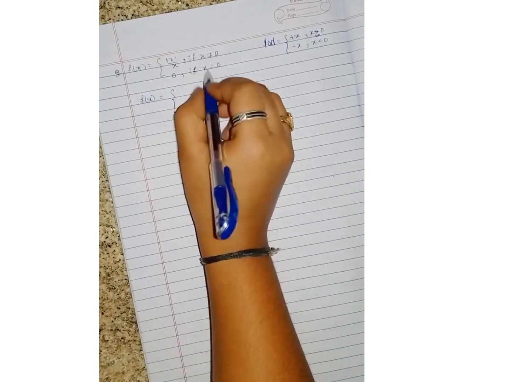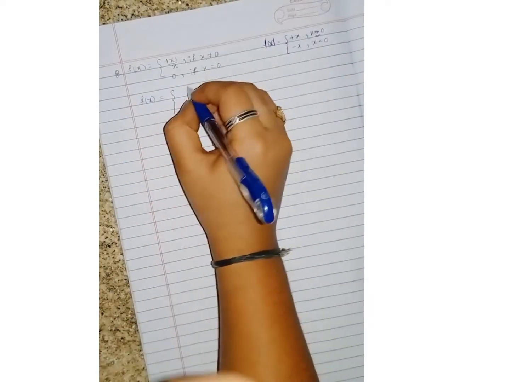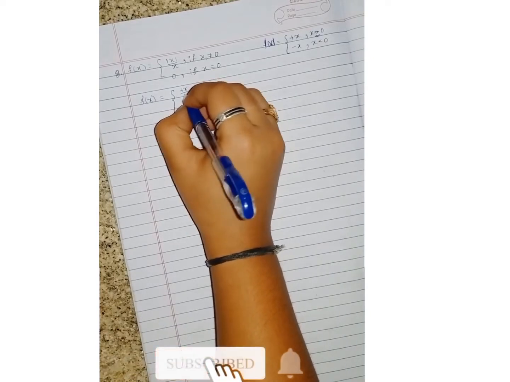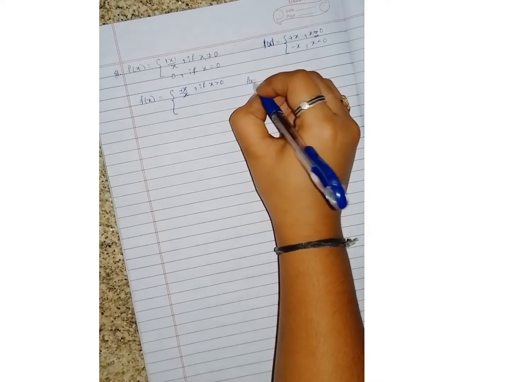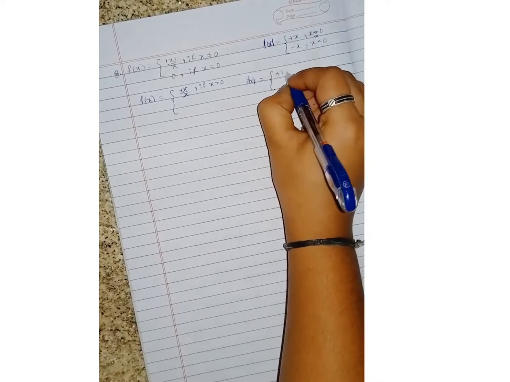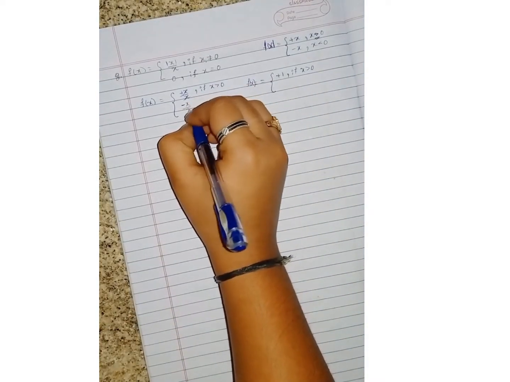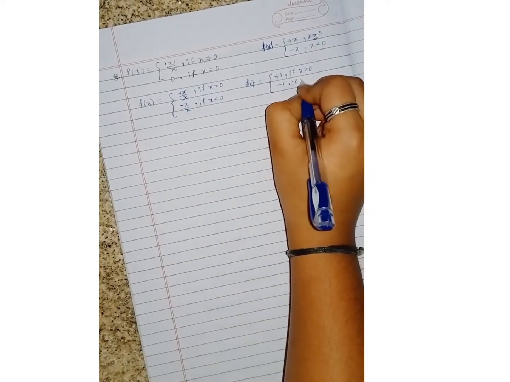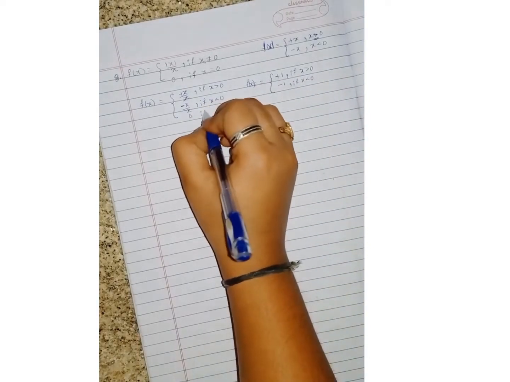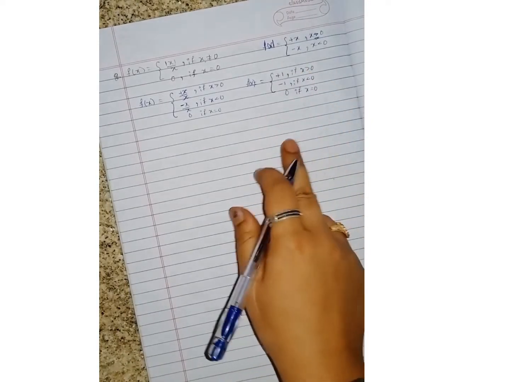x is not equal to 0, right? So it implies greater than and lesser than. So when it is greater, plus x by x if x is greater than 0. That is plus 1. I'll write the simplified one: plus 1 if x is greater than 0. Next is minus x by x if x is less than 0, that is minus 1 if x is less than 0. And 0 if x is equal to 0. At the point 0 the function is also 0.